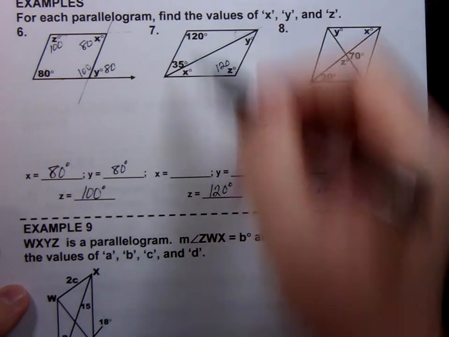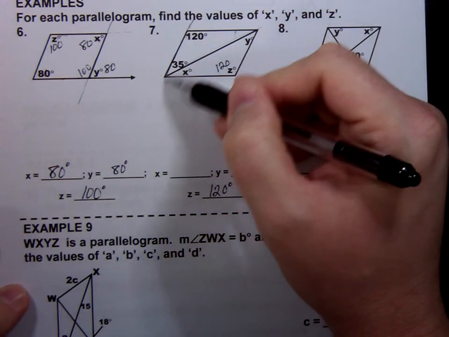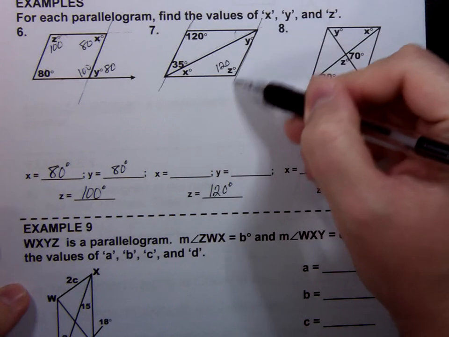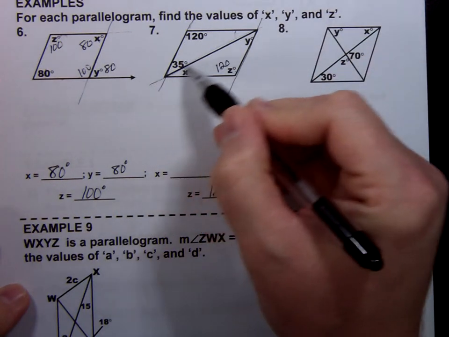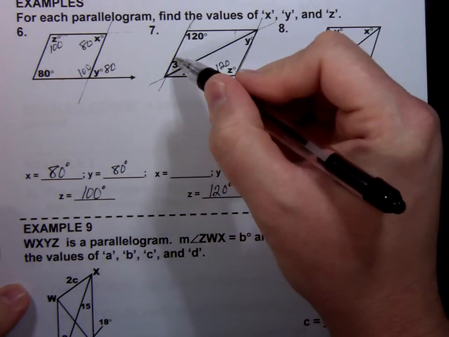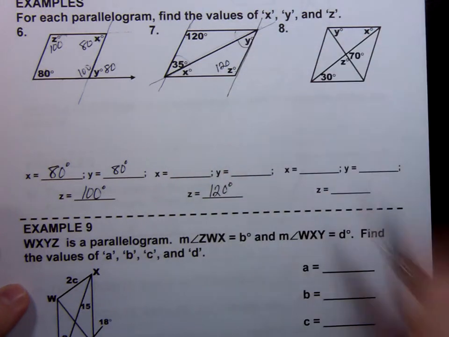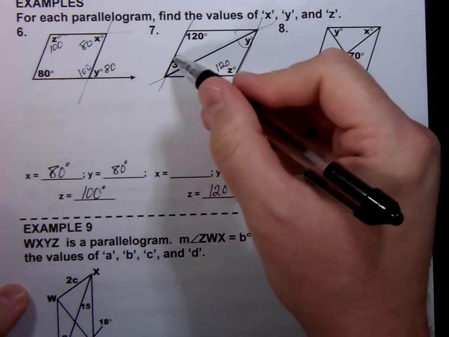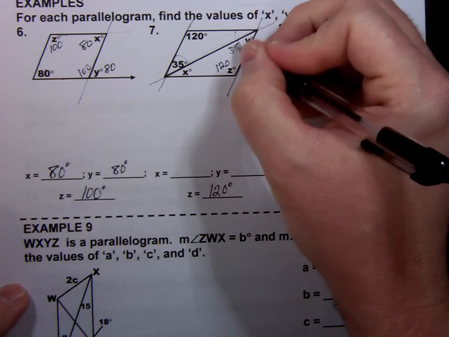Remember, in a parallelogram, the opposite sides are parallel. So think of parallel lines. Here's a transversal. These angles are alternate interior angles. So if this is 35 degrees, this is 35 degrees.